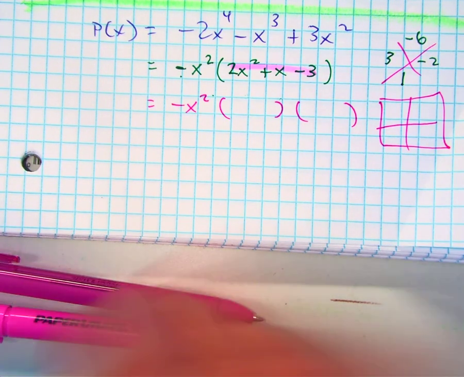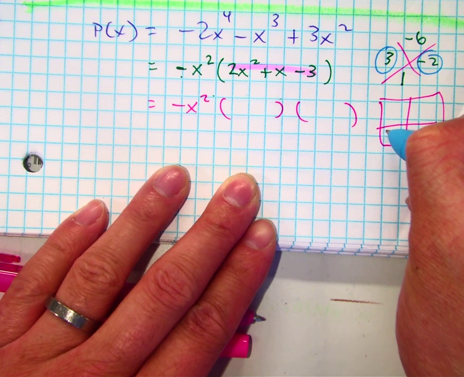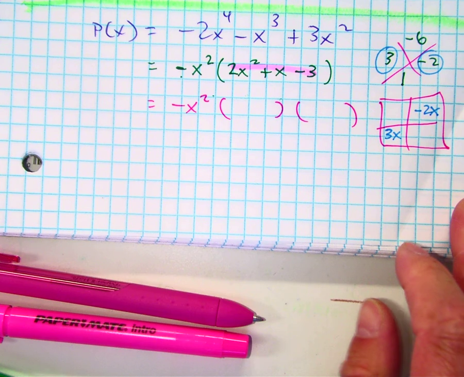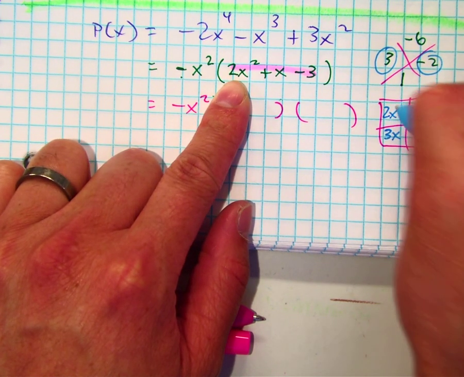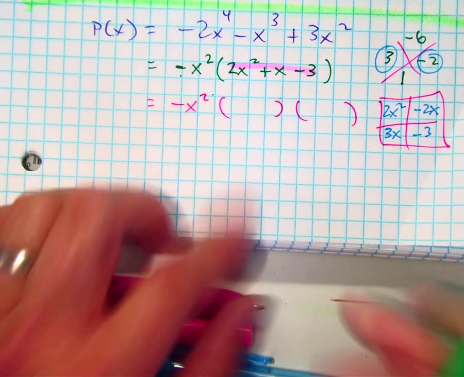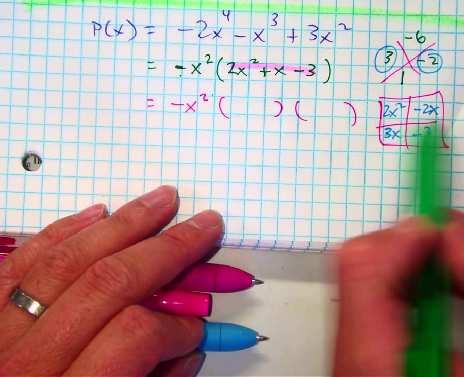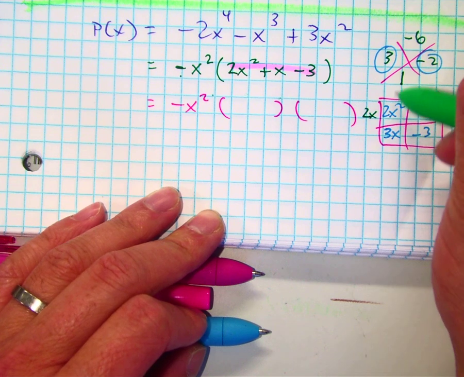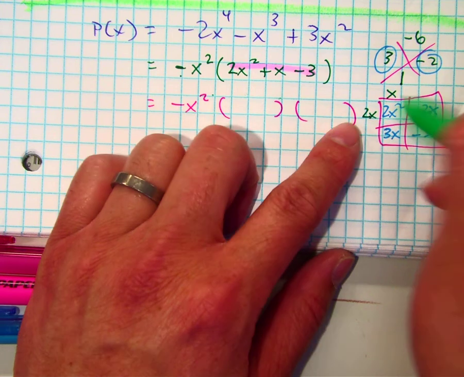Those two values here, you're going to put in your bottom left and your top right. And then inside your top left, you're going to put your leading coefficient, 2x squared. And then over here, you're going to put your last term. Class, what's the GCF of this row? That would be 2x. This direction? X. And you can multiply to make sure that it equals that box.